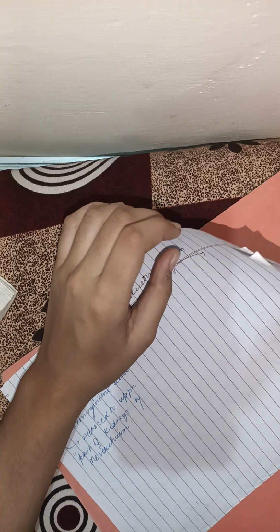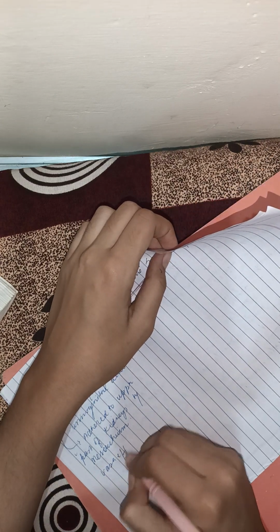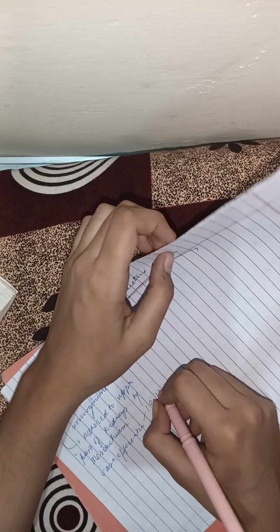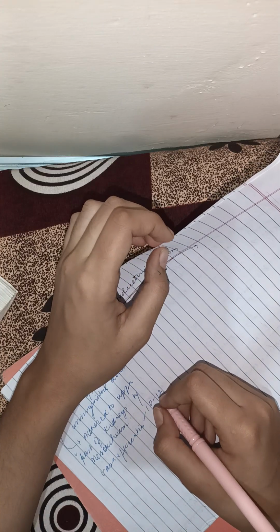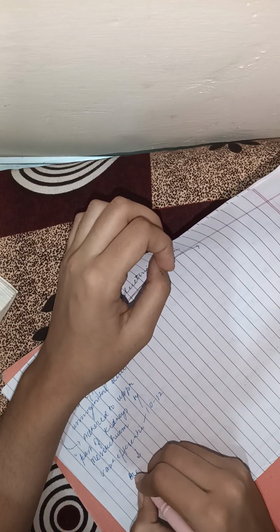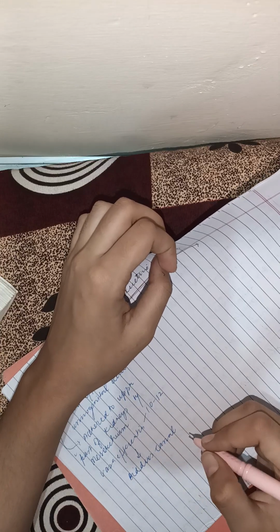They enter the kidneys and open into Bidder's canal.